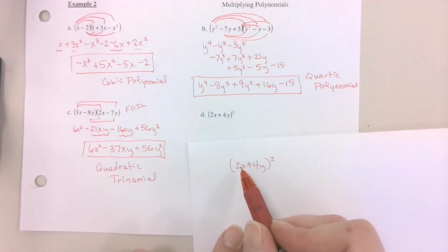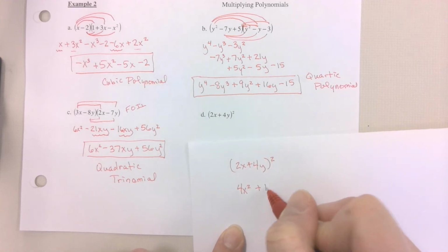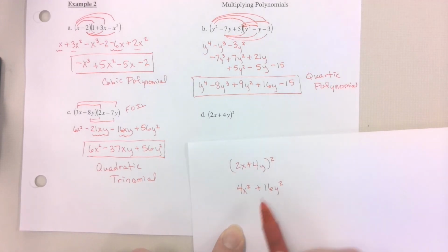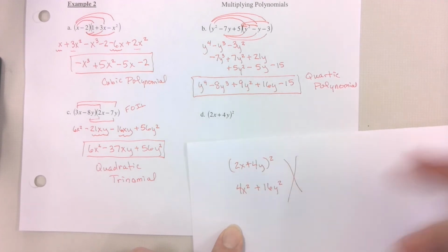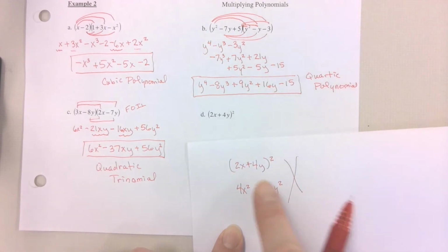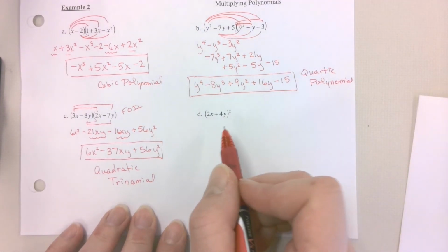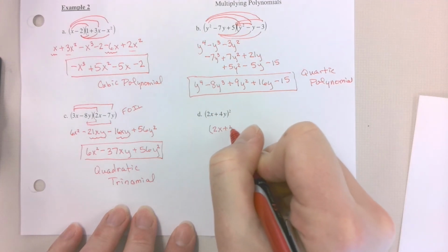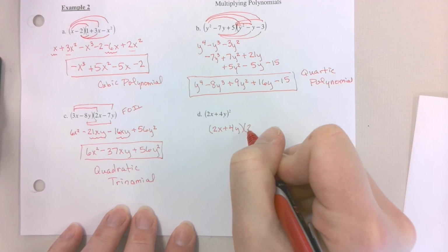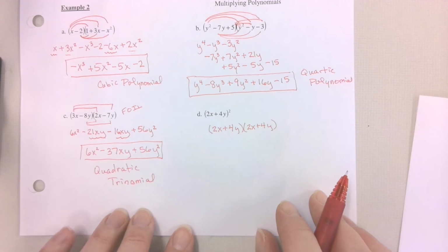So if you chose to do this, you'll get the 4x squared, and if you square this, you'll get a positive 16y squared. That is not the right answer. So let's compare it and show you what should happen. So we cannot, this is incorrect. We cannot distribute a power over addition and subtraction. What we need to do is when we see something squared, we know we need to take it times itself. So I'm going to actually write 2x plus 4y times itself, 2x plus 4y. And I'm going to FOIL that.